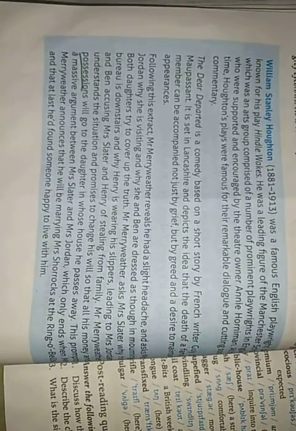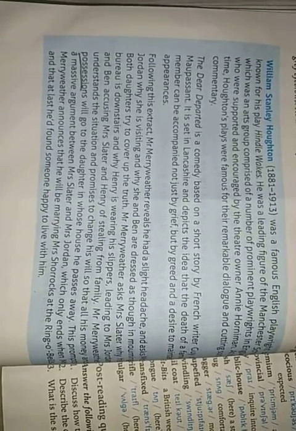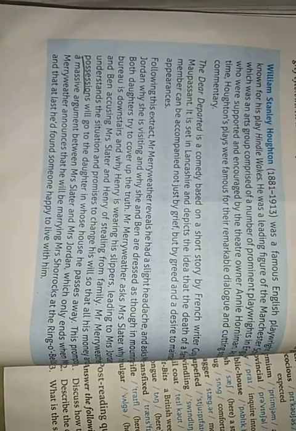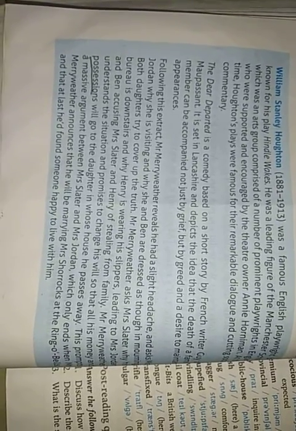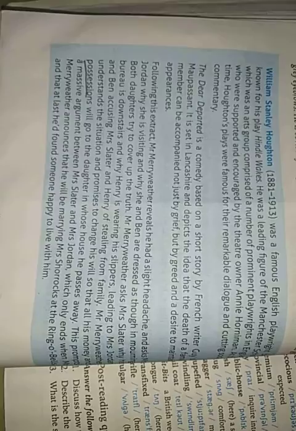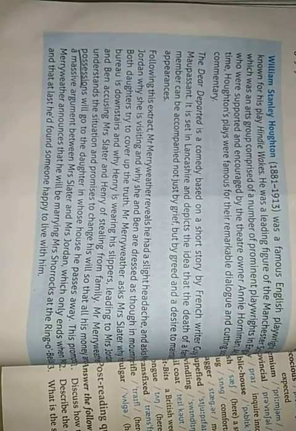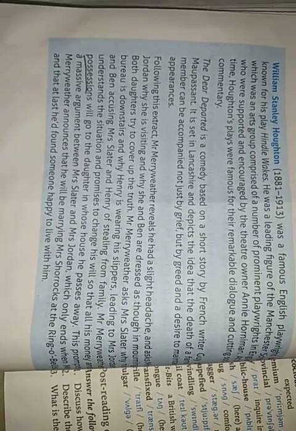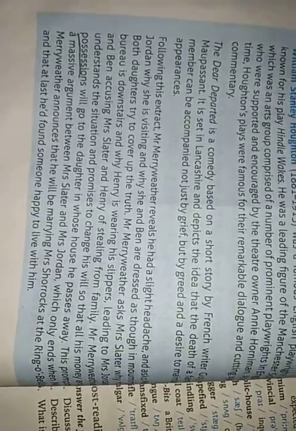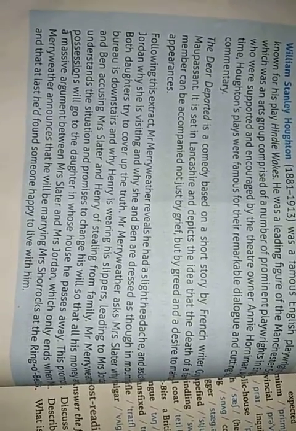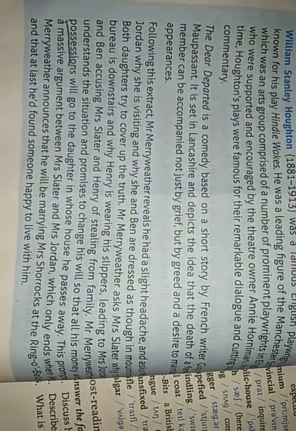And he asked Mrs. Jordan, that is Elizabeth, his daughter, why you people are dressed as though in mourning? That is, if someone has departed, they wear that type of dress. So he was asking her daughter. Both daughters try to cover up the truth. They want to cover up the truth.